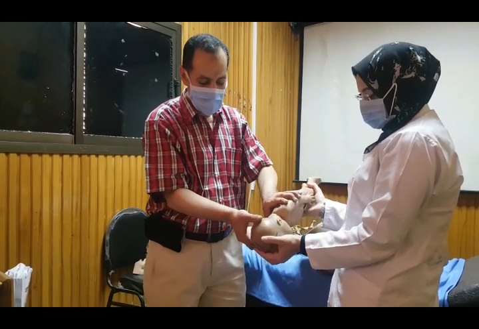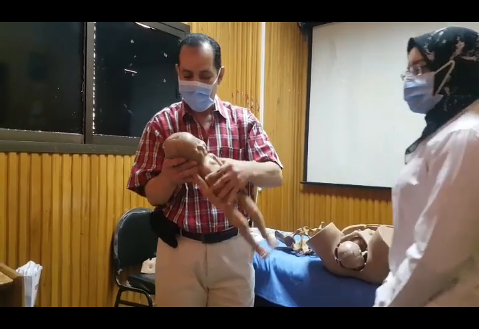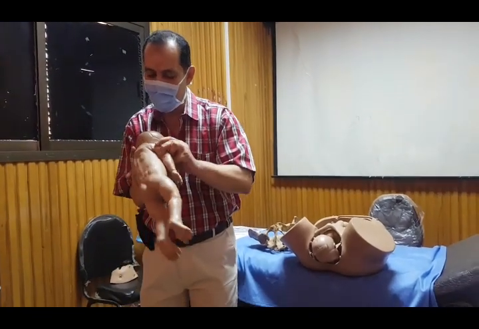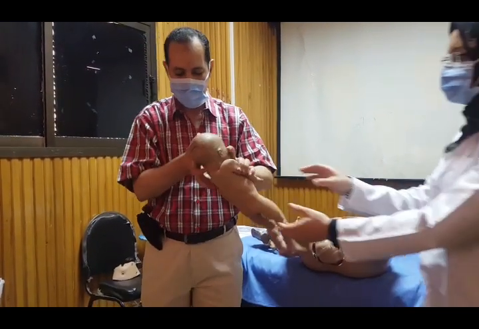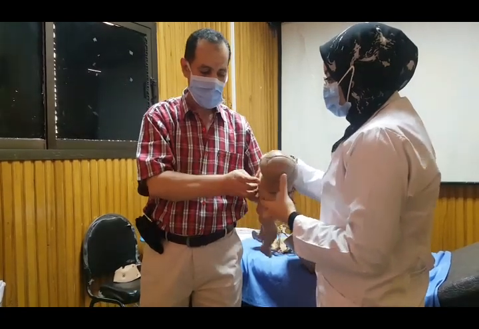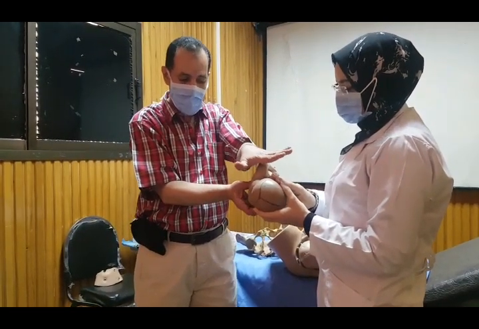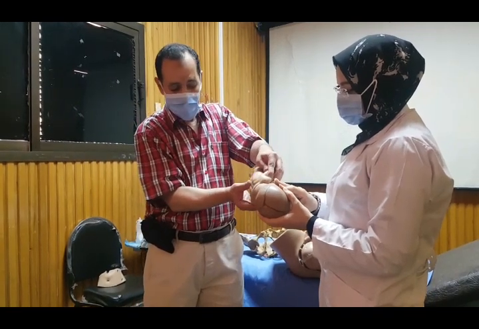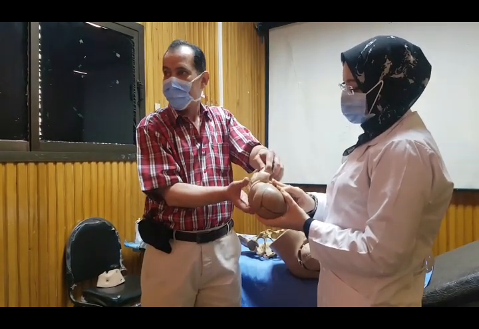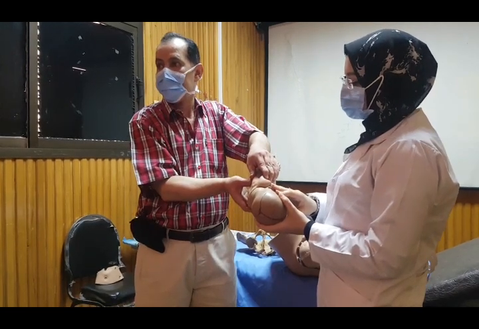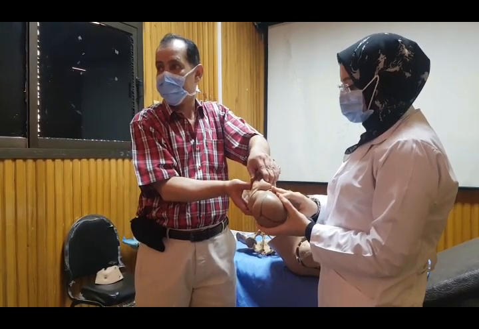What is my aim? My aim is to decrease the bisacromial diameter. When I did this pressure, sorry, can you hold it please? When I did pressure down and laterally, this acromial diameter decreased. So the anterior shoulder will slip under the symphysis pubis to the cavity and out.